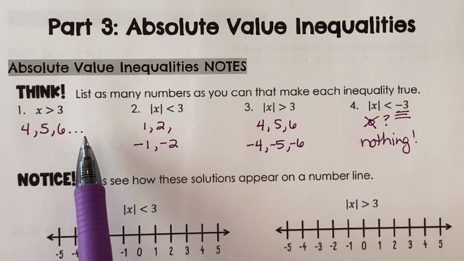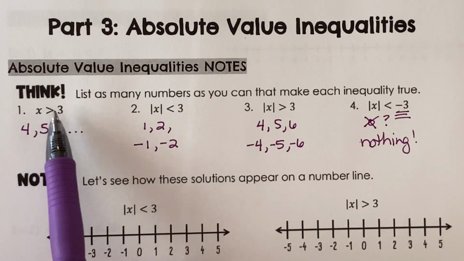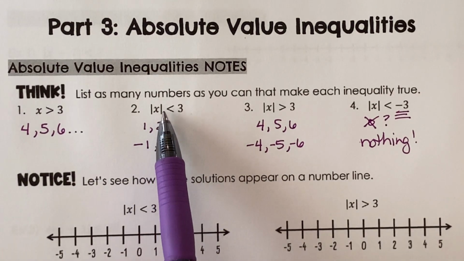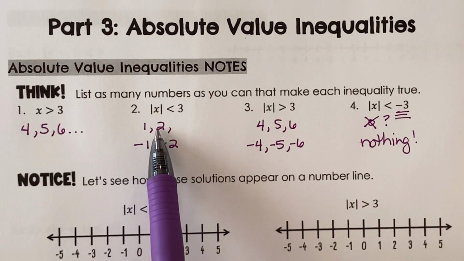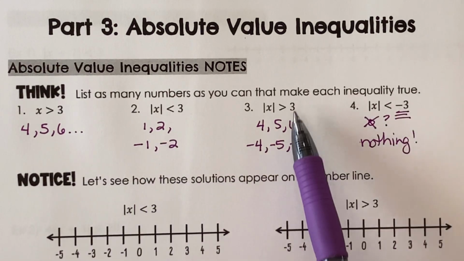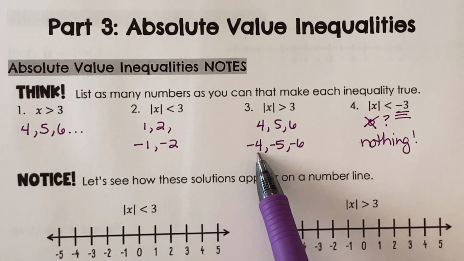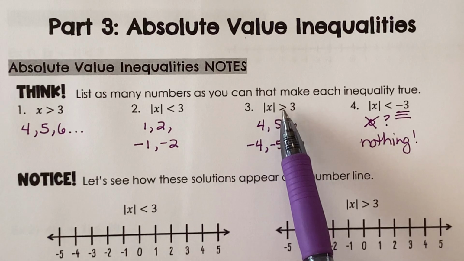Did you notice anything? Here we just have a regular inequality: 4, 5, 6, anything is going to be bigger than 3. Here I have the absolute value of a number. I'm looking for some number that is less than 3. So the absolute value of 1 and 2 work, but also the absolute value of -1 and -2 work, because the absolute value of -1 is 1 and 1 is less than 3. Over here, I have 4, 5, and 6 that work, but I also have -4, -5, -6. The absolute value of -6 is 6, and 6 is greater than 3.